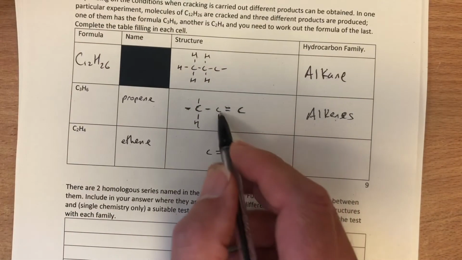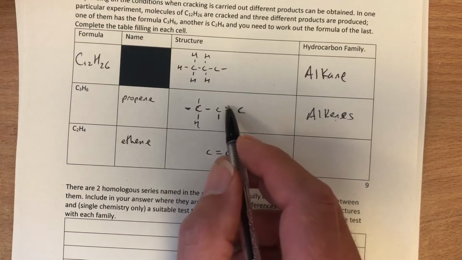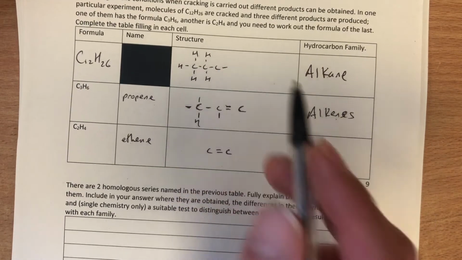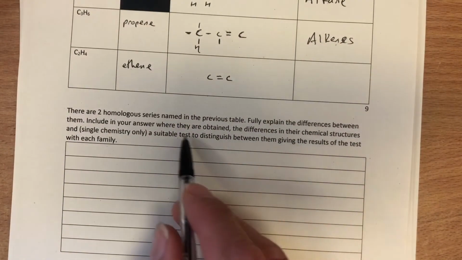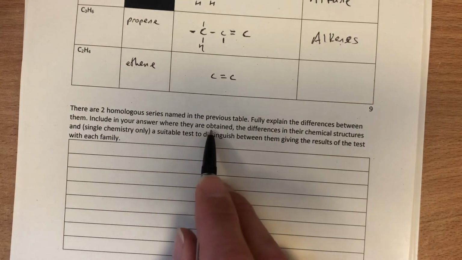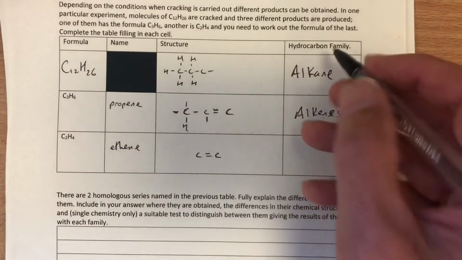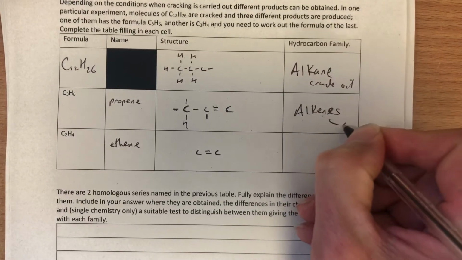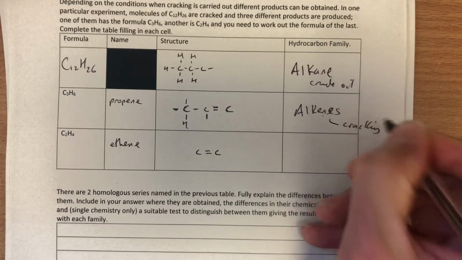The double bond is a reactive site. So the alkene homologous series is a little bit more reactive than the alkane homologous series. Including your answer where they're obtained. So alkanes are from crude oil. Alkenes are from cracking.